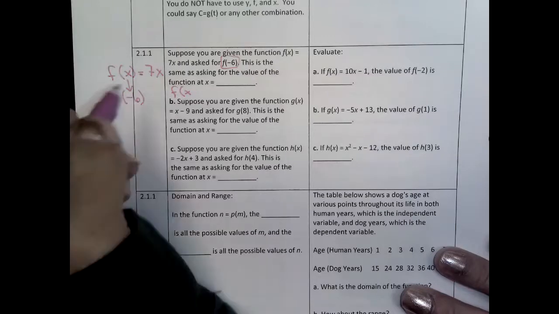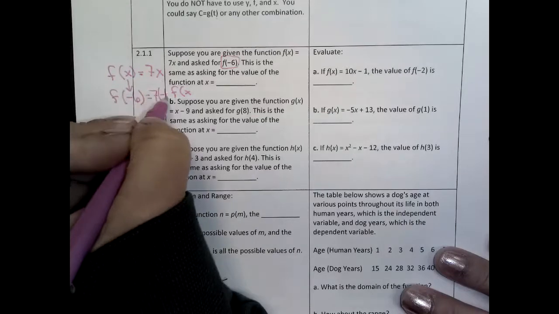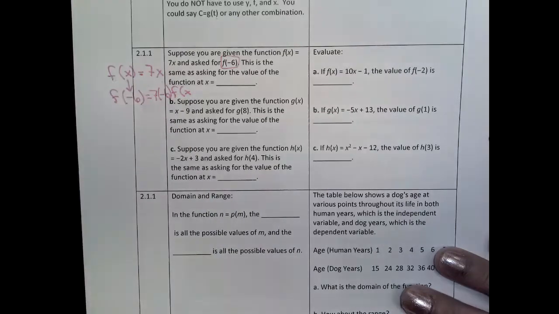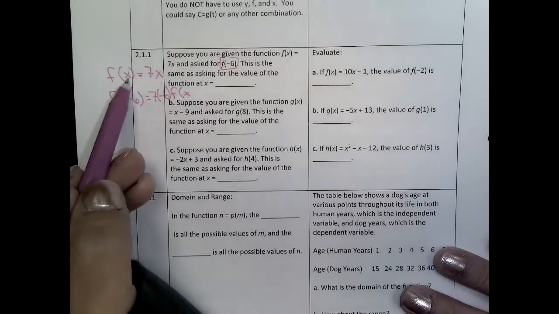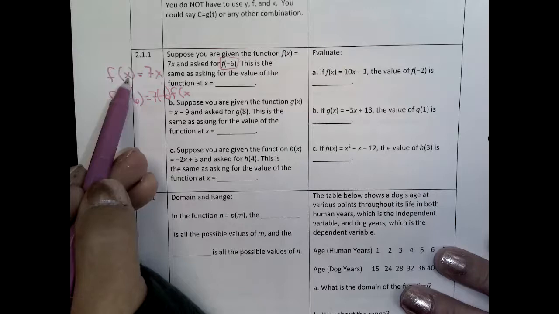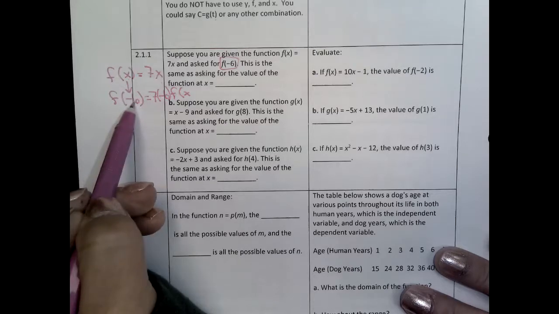What that means is anywhere in my equation, I'm going to replace that x with negative 6, or whatever's in those parentheses. Okay, so all that this means is, hey, this is the independent variable, or the variable that's in our equation. And this right here is what I'm plugging in for it.